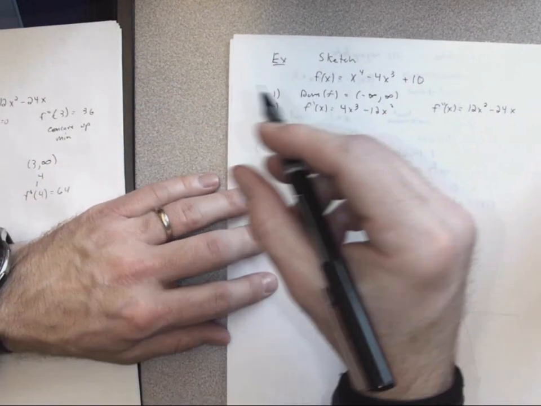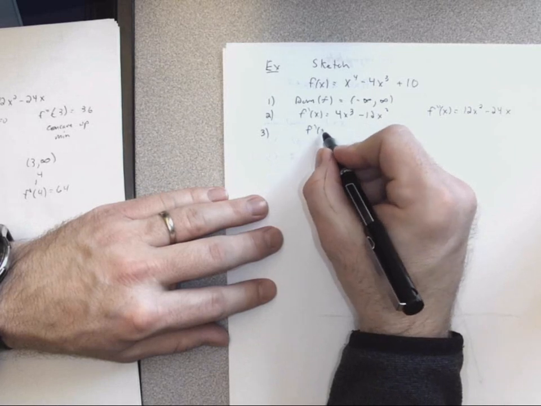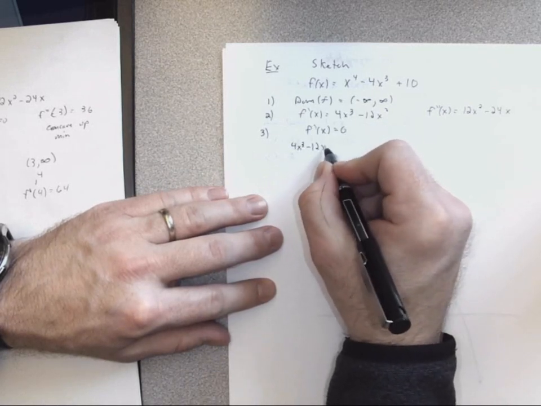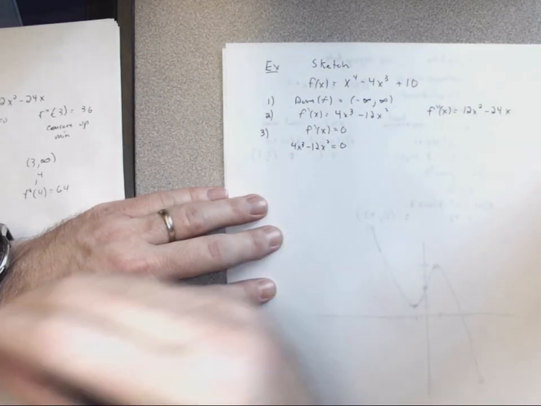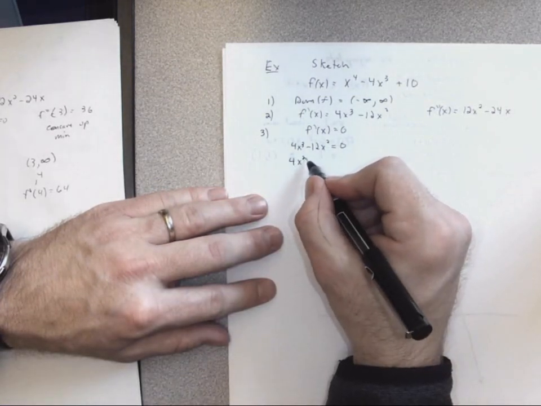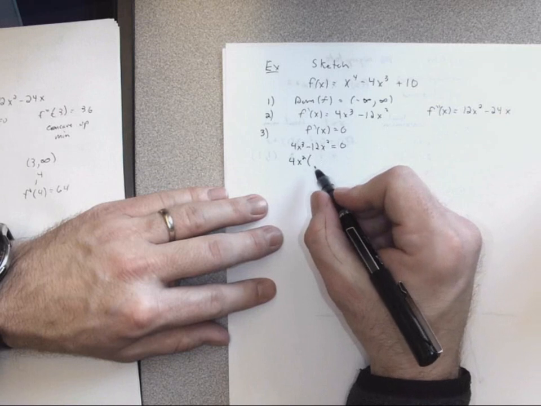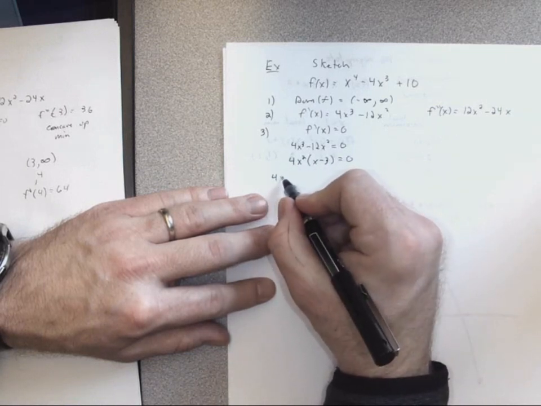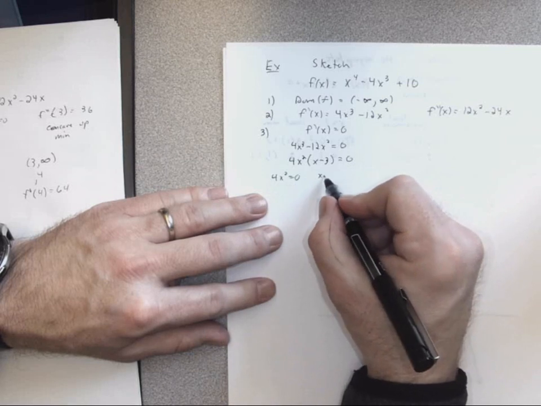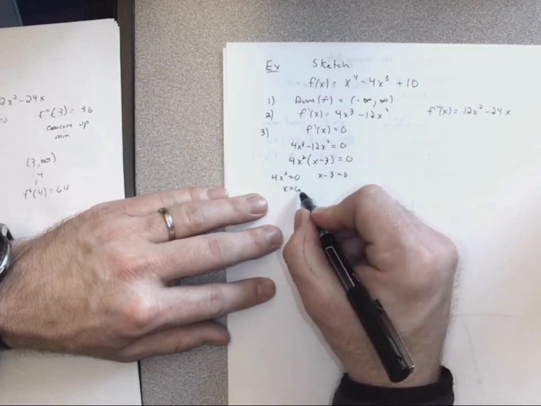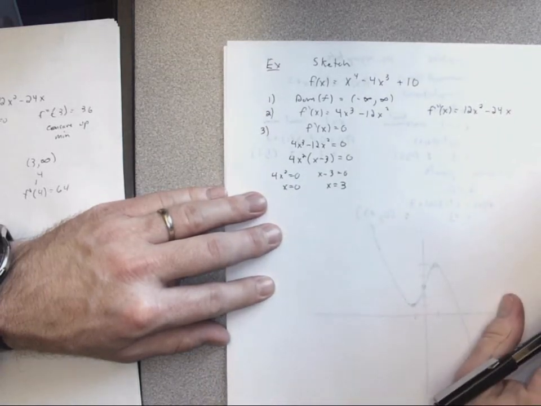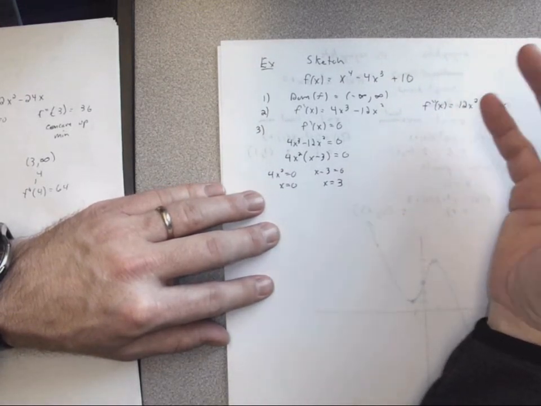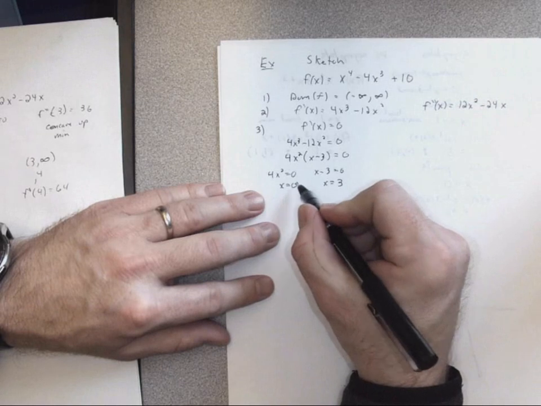3, critical points. F prime of x is equal to 0, so when 4x cubed minus 12x squared is equal to 0, pulling out a 4x squared, I'm going to get x minus 3. So 4x squared equals 0, and x minus 3 equals 0, so I get x is equal to 0 here, I get x is equal to 3 here. Now it also says to determine if they're max or min, so it says determine their behavior.